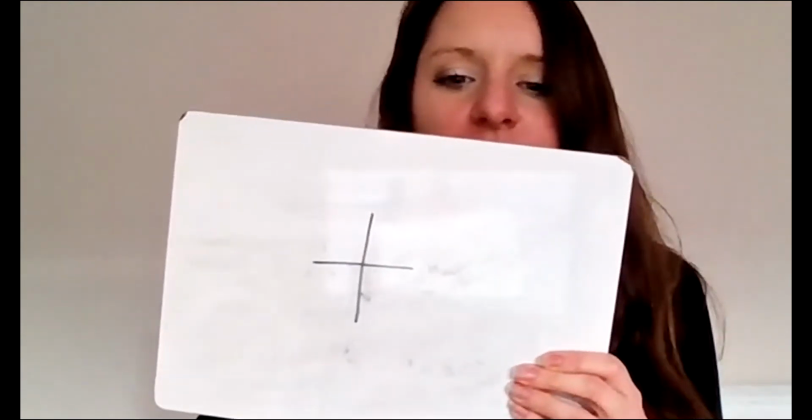I hope there's lots of different vocabulary coming from you. We've used lots of different words to describe this. Sometimes when we're reading our mathematical problems, they use different words. And we need to know them all in order to solve our maths problems.